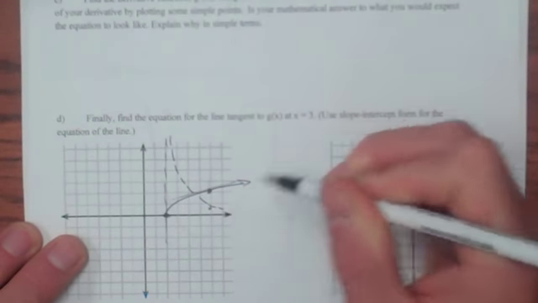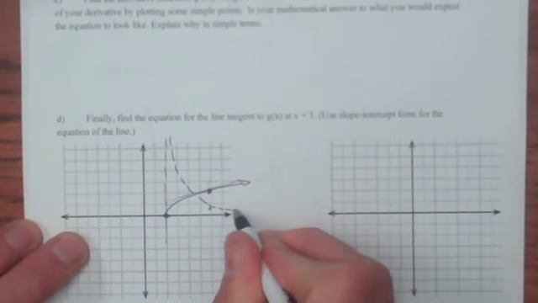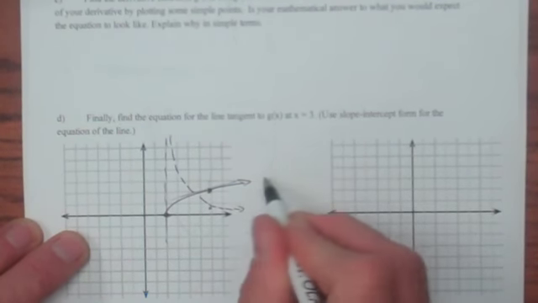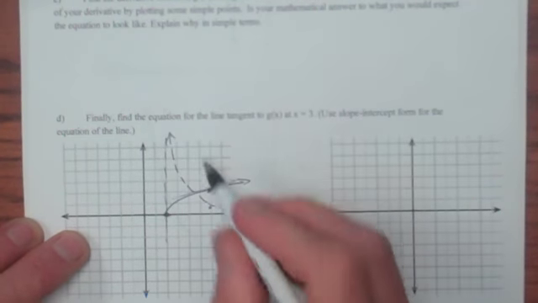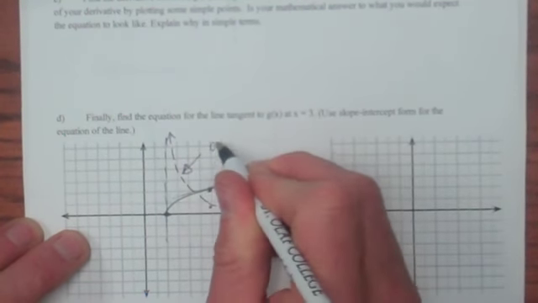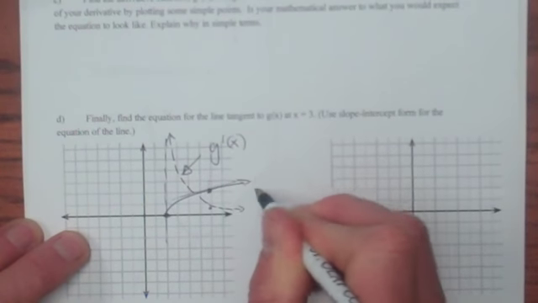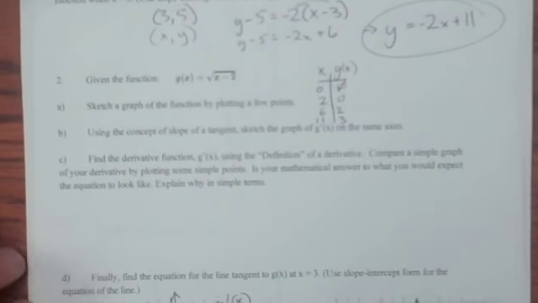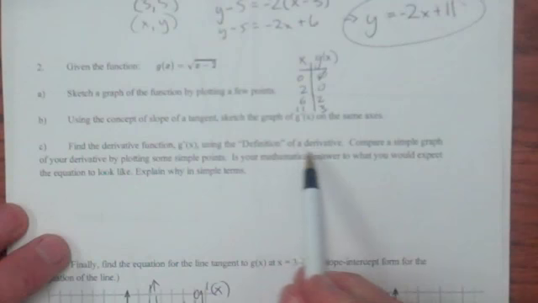And then it's just going to get closer and closer and closer to 0, but it's never going to get to be 0 if it's a half of a parabola. All right, so that's g prime of x, the derivative. This is g of x right here. Then it says find the derivative using the definition.